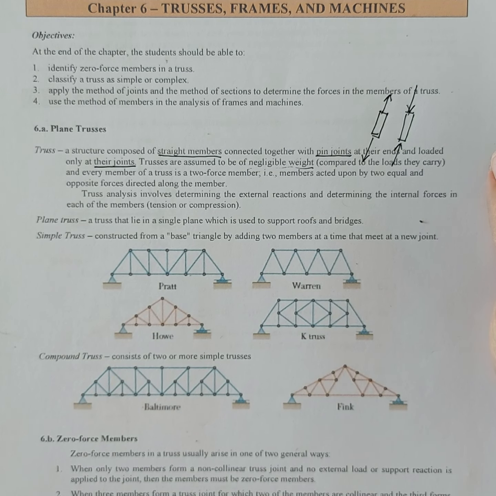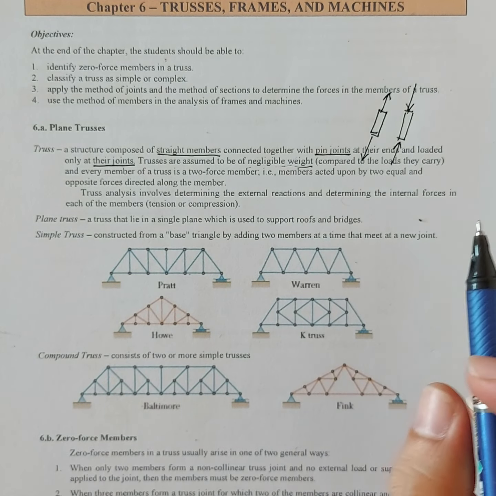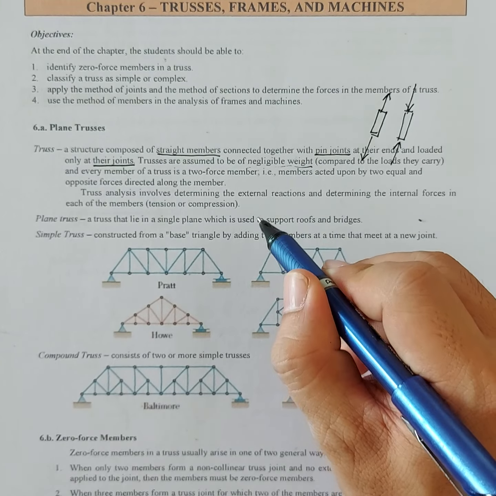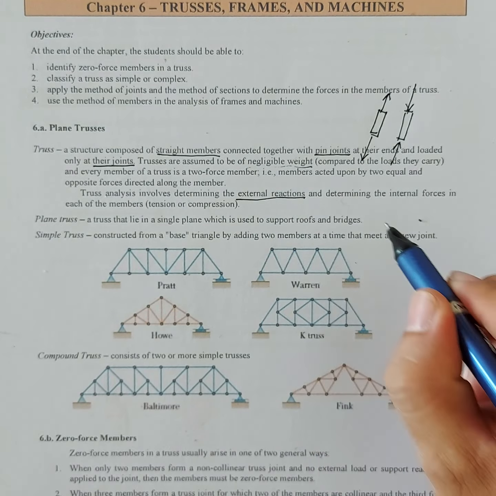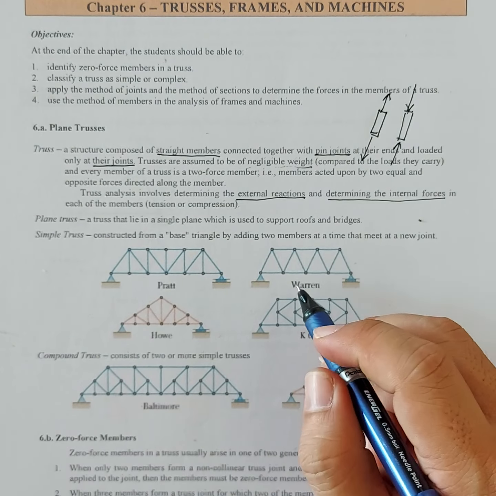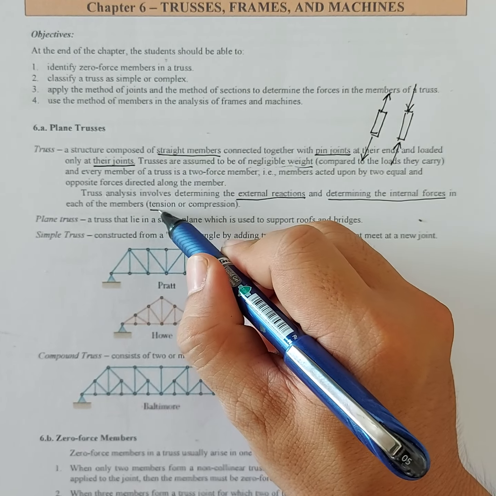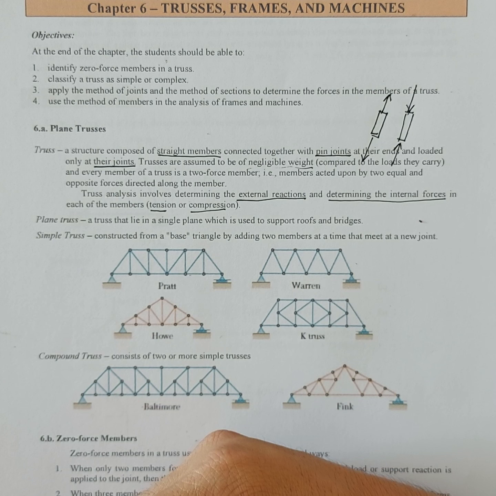So, truss analysis involves determining the external reactions. This is usually what we will do in analyzing a truss. We're going to determine the reactions at the supports and determine the internal forces in each member of the truss. So it can be tension, as I said earlier, or compression.